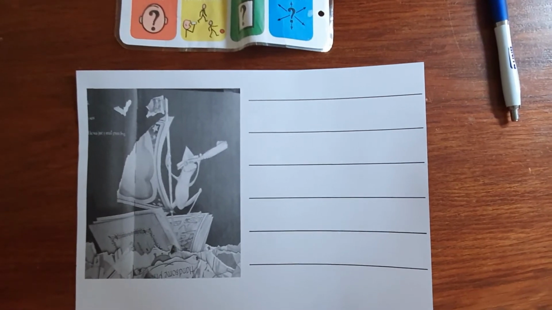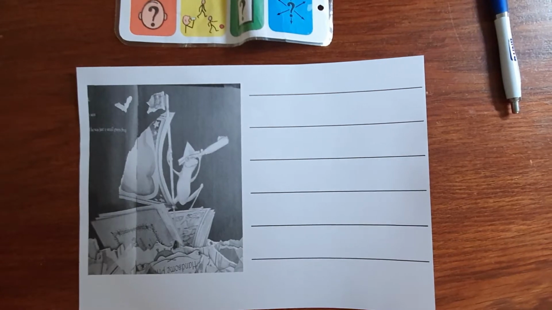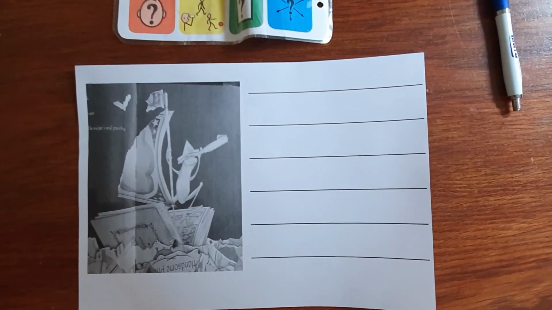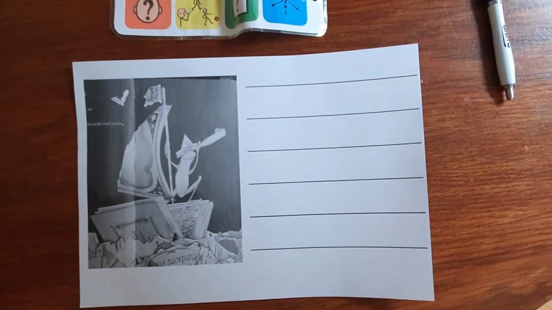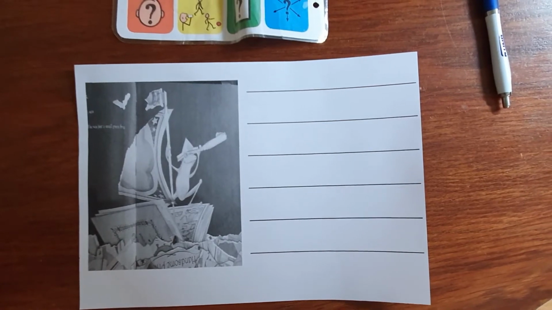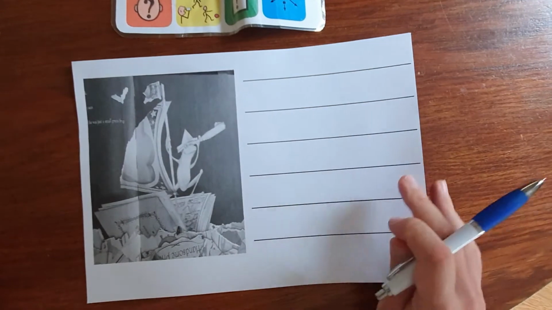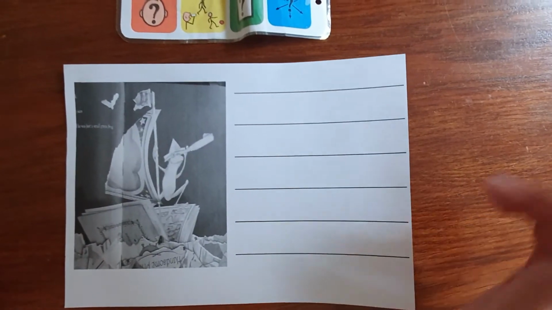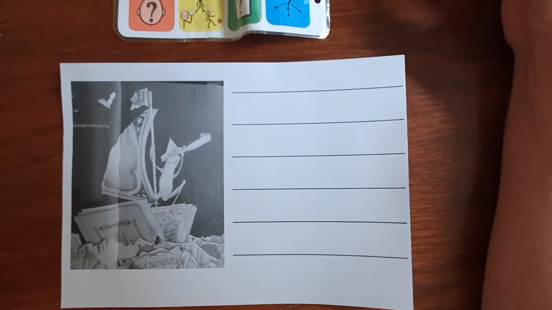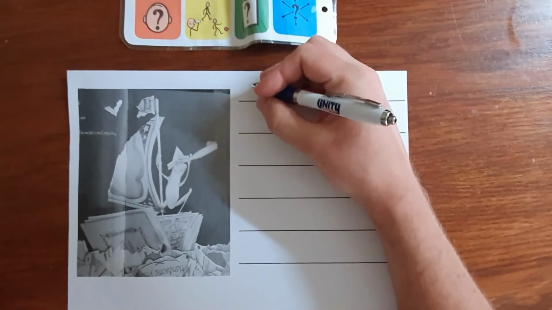Now, I've got some of those little in-betweeny words, but I think I'm forgetting something. The frog, that's right, is sailing. The frog is sailing a boat. So, at the beginning of my sentence, I've got my pen ready. I've got my lines. I need to remember to use my phonics. And at the beginning of the sentence, I need to use a capital letter, don't I? And I'm going to start with the, so I can practice that tricky word.